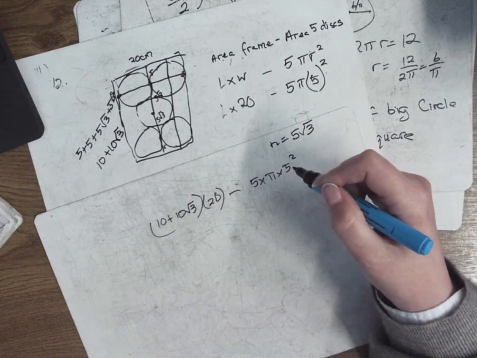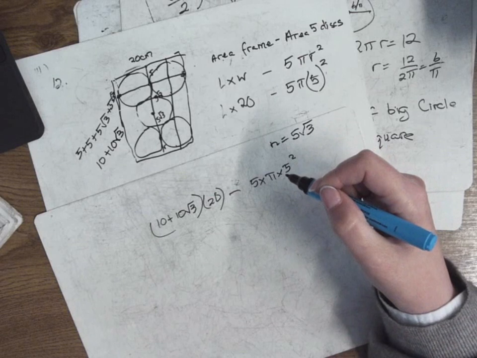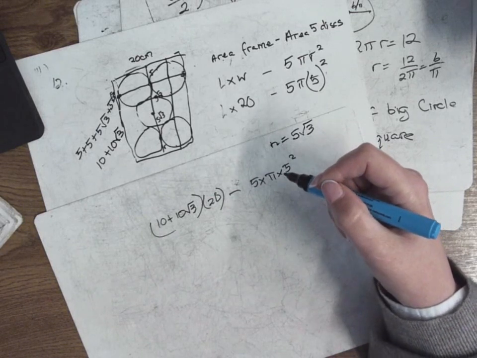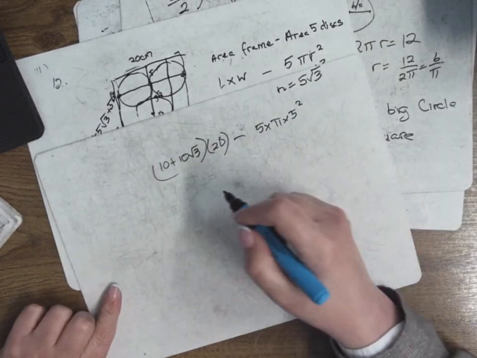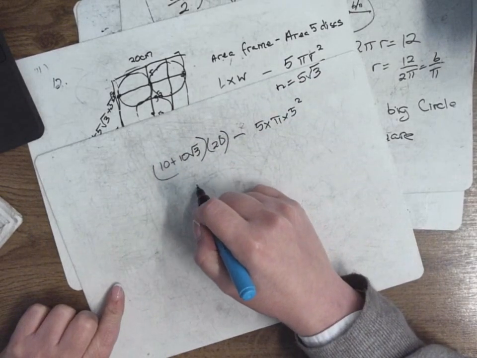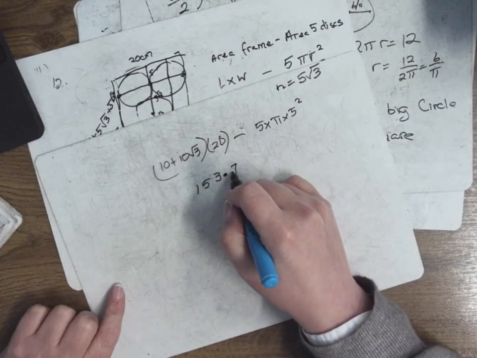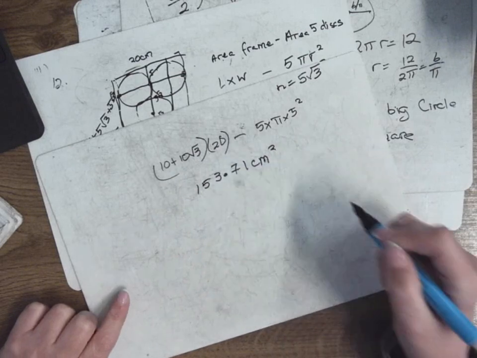Into the calculator, press equals, and whatever you find is the area of the frame. They don't say how many decimal places. I'll just do this in my head and I'll get 153.71 cm squared. Is that right?